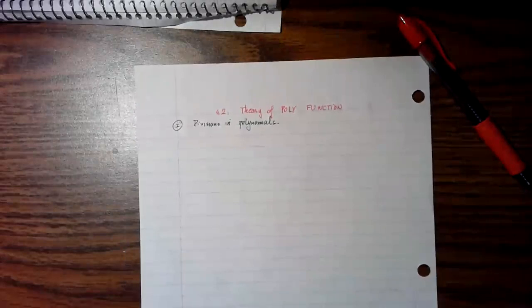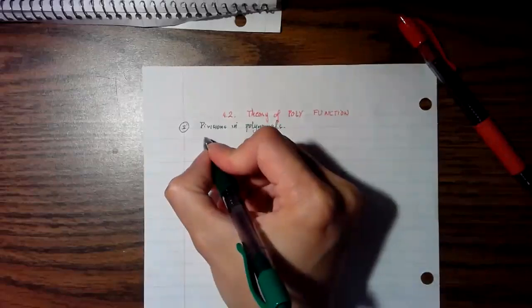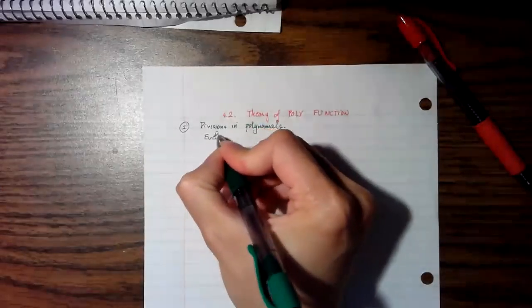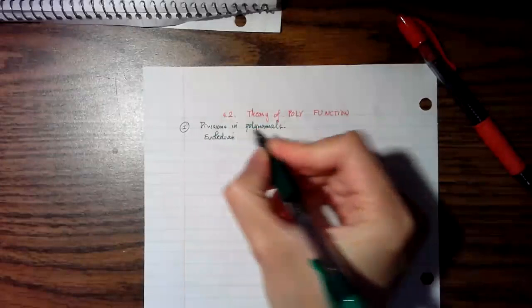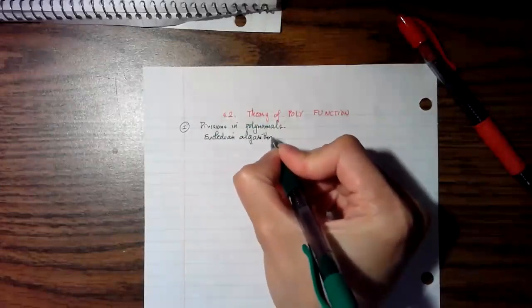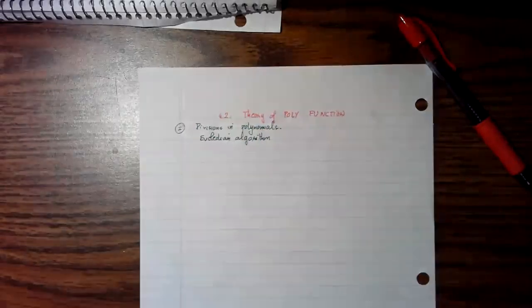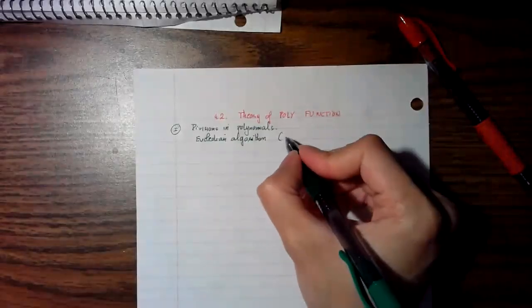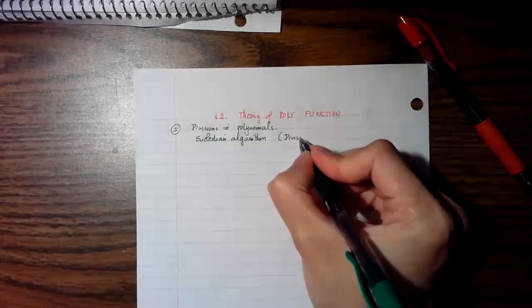The division is based on an algorithm we call Euclidean algorithm. In some textbooks we call that division algorithm.